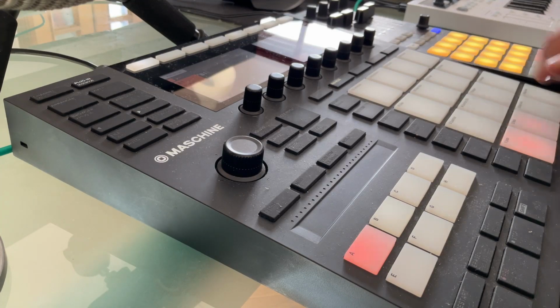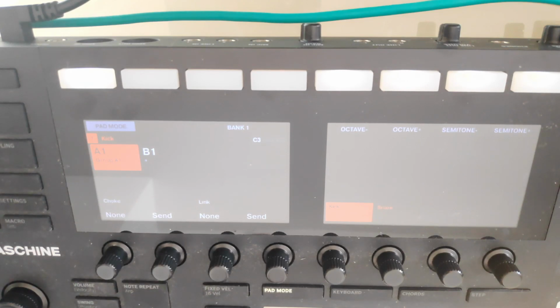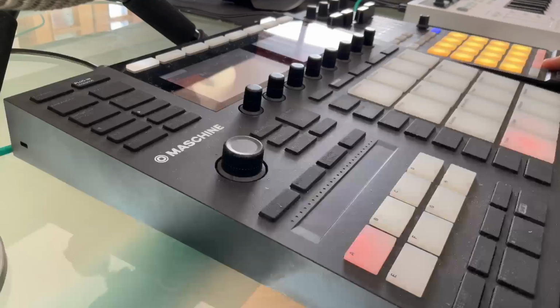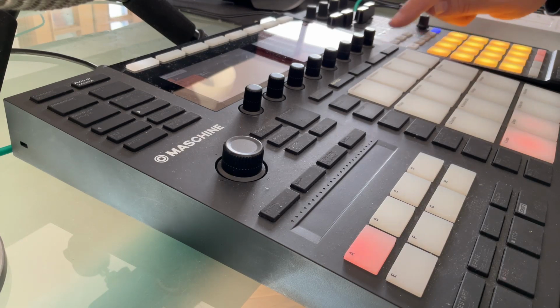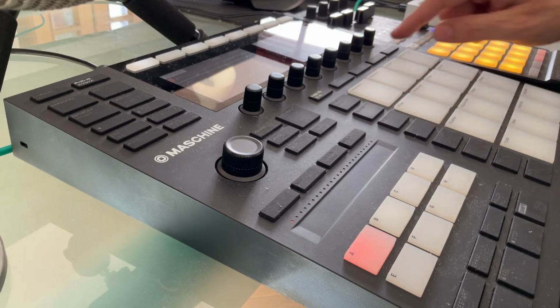Instead of recording live, I'm going to use the step sequencer just to put the sounds in the cells. I select the step button, the fourth one here on the right, and this gives me access to the sequencer.